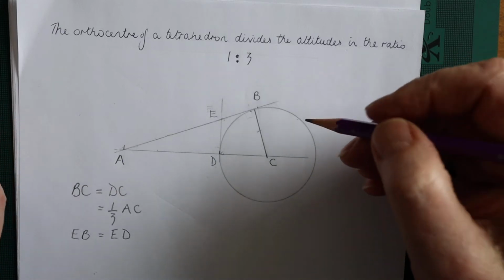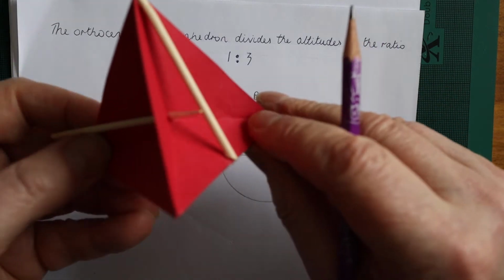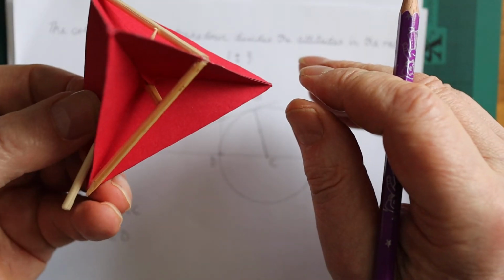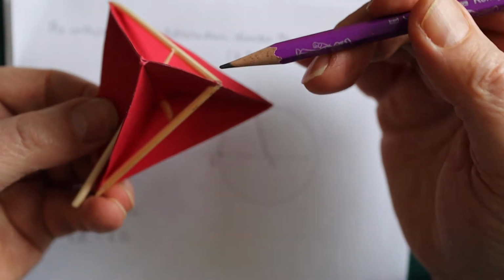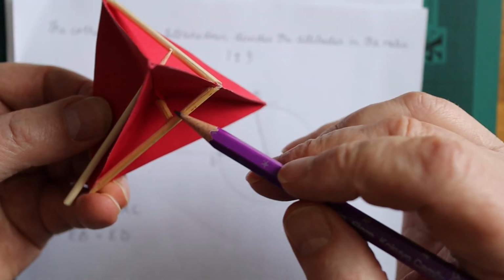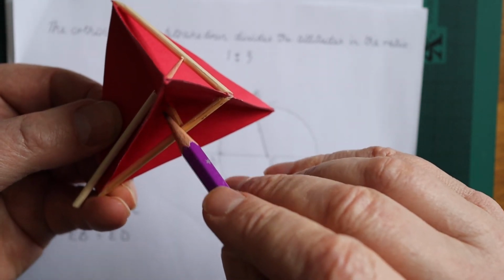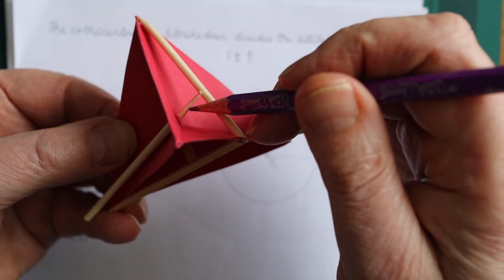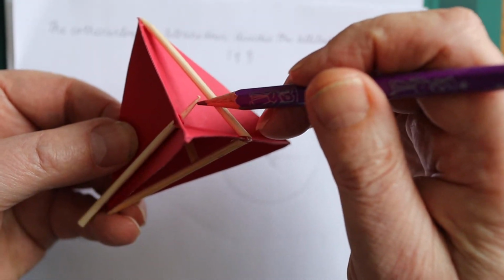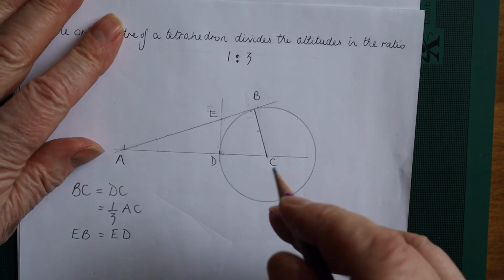Now looking at this, we can see a kite. We might just be able to see the kite here actually if we look at it from the right angle. Yes, you can see there's one side of the kite, there's the other side of the kite, and the two other sides which are equal are the bottom quarters of the altitudes. So we know quite a lot.